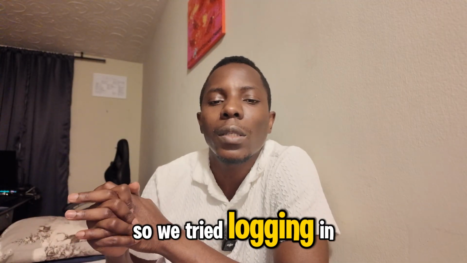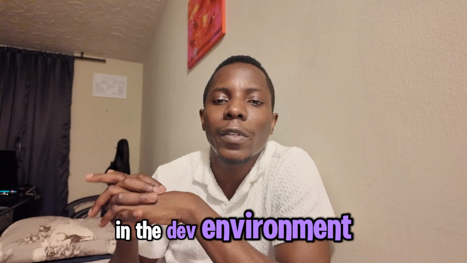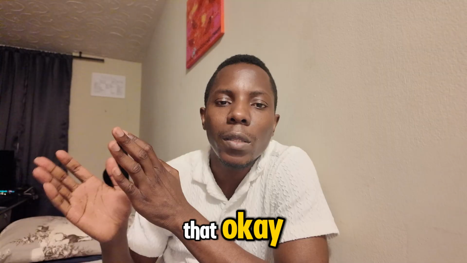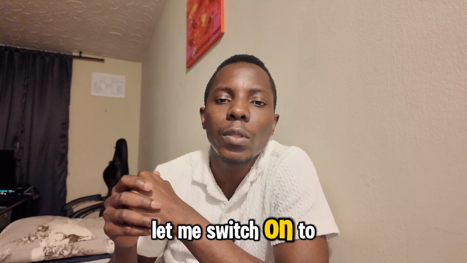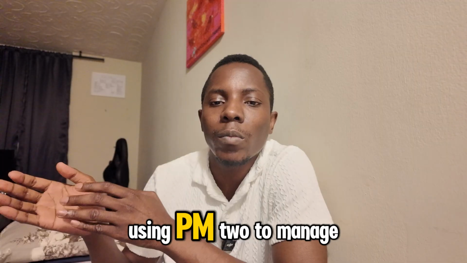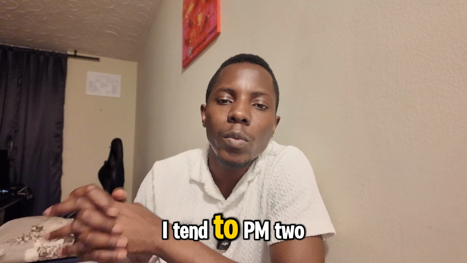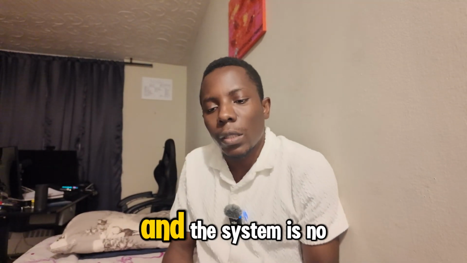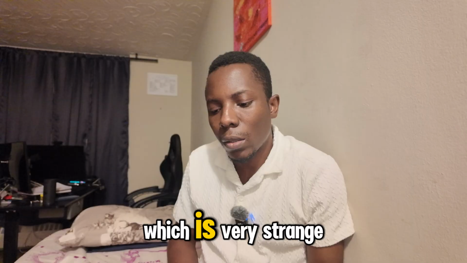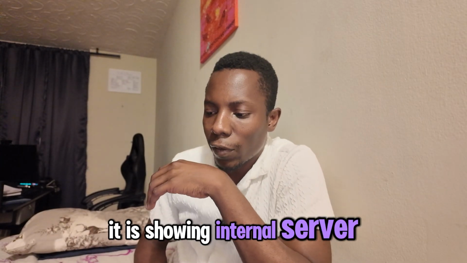So we tried logging in. It worked whilst I was in the dev environment. Once it worked, I knew that, okay, now this works. Let me switch on to the production setup that we have using PM2 to manage the process. I switched to PM2 and the system is no longer working, which is very strange. It is showing internal server error.